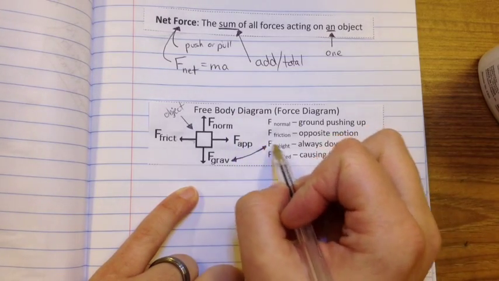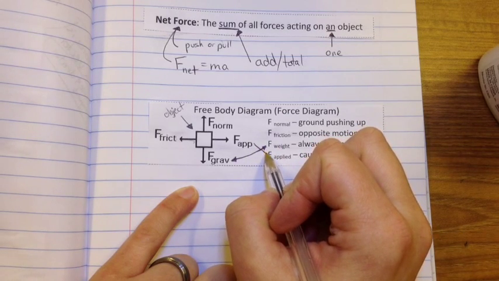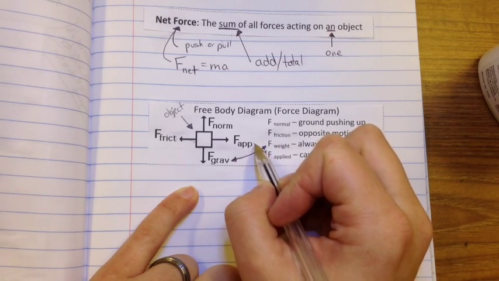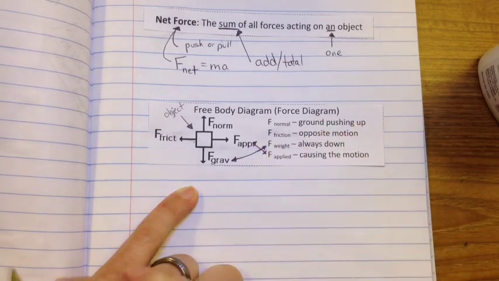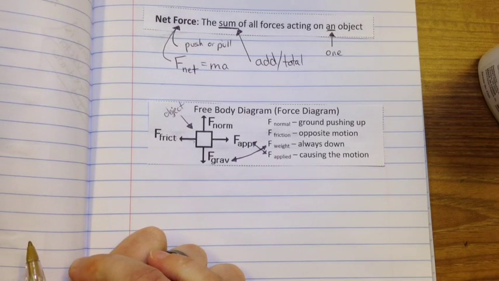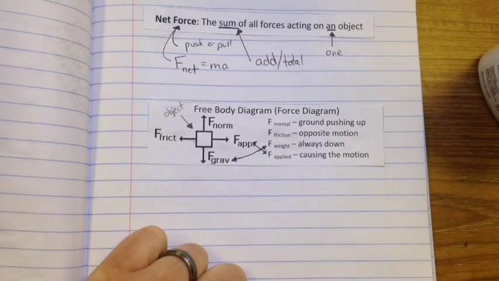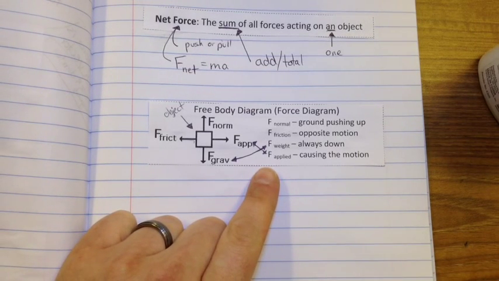Now, applied force. Applied force is the force that is, well, applied to the object. It's added onto the object. This is usually the push or the pull of something else going on. So whether it's the motor or the engine pushing it forward or something like that. Okay? So it's the force applied, which is what's causing the motion of the object.